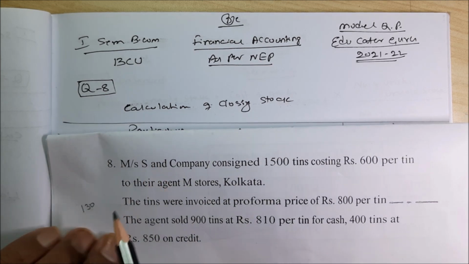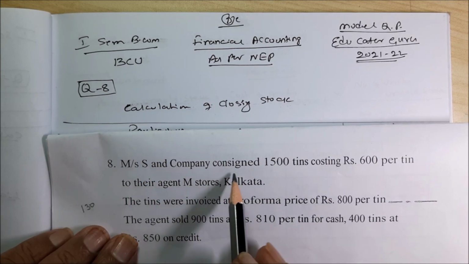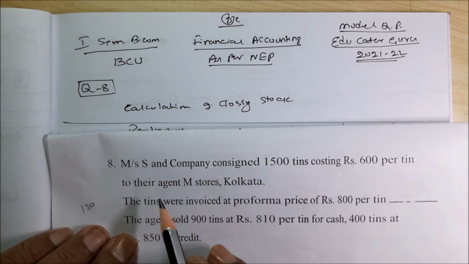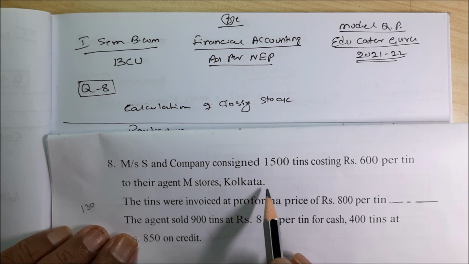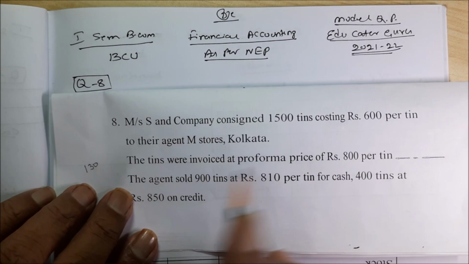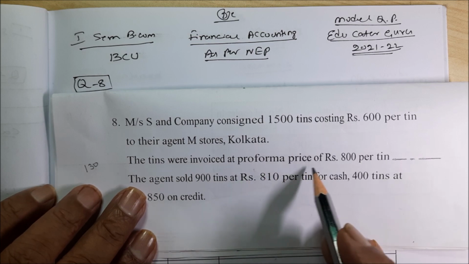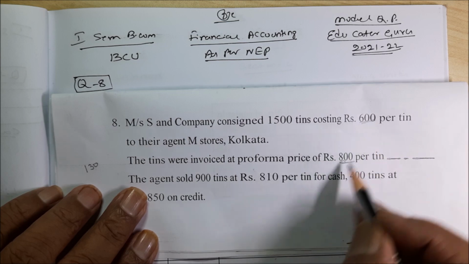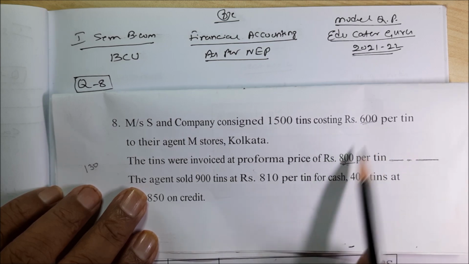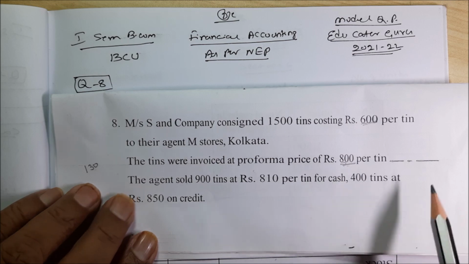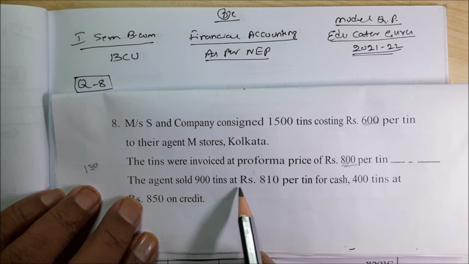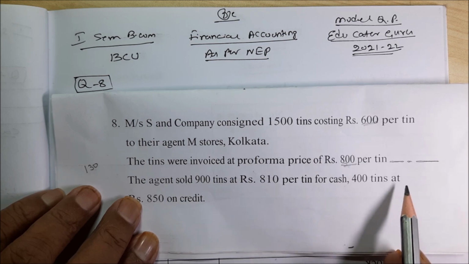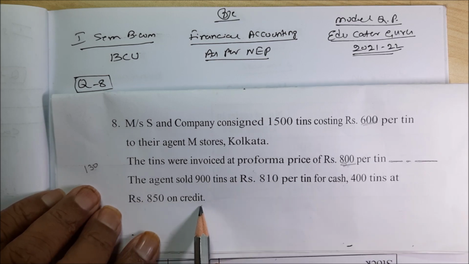Now problem number 8. Messrs. S and Company consigned 1,500 tins costing rupees 600 per tin to their agent M Stores at Kolkata. The tins were invoiced at a pro forma price of rupees 800 per tin. It is 600, it is 800. That means 200 rupees is directly profit per tin. The agent sold 900 tins at rupees 810 per tin for cash, 400 tins at 850 on credit.